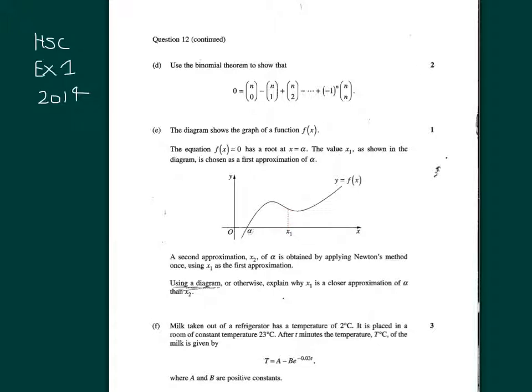And it says, explain why x1 is a closer approximation than x2. Should be the other way around. And it does say using a diagram or otherwise. And generally, if they say use a diagram, then that's the best, clearest way of doing it, most simple way of doing it. So try and do that.